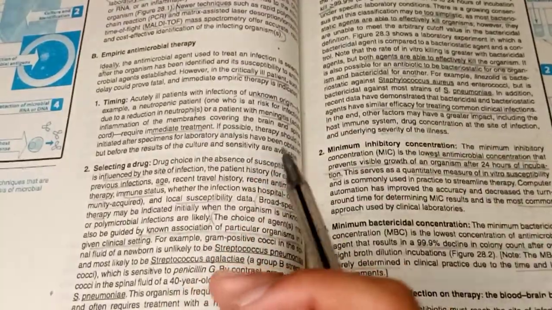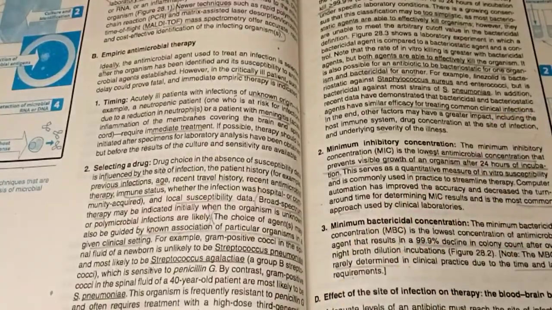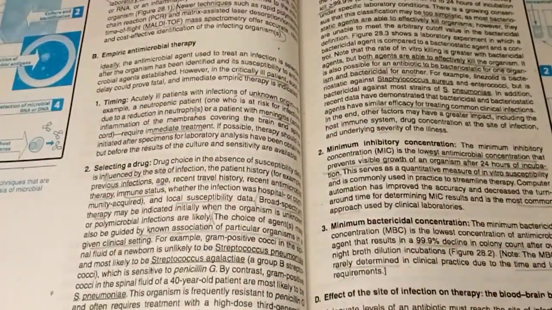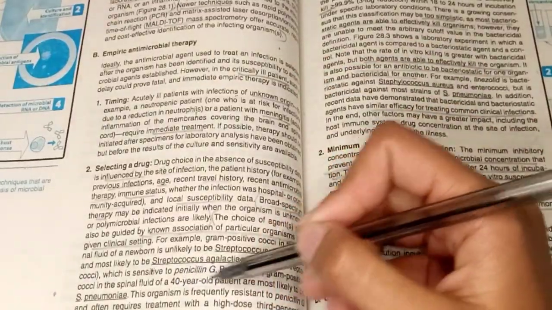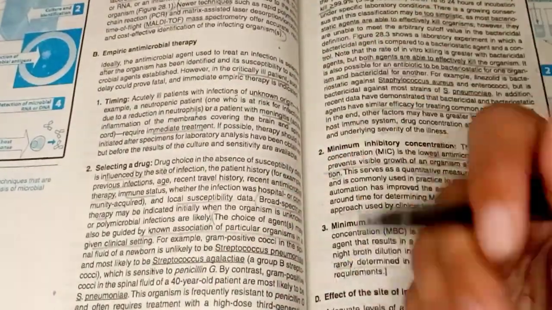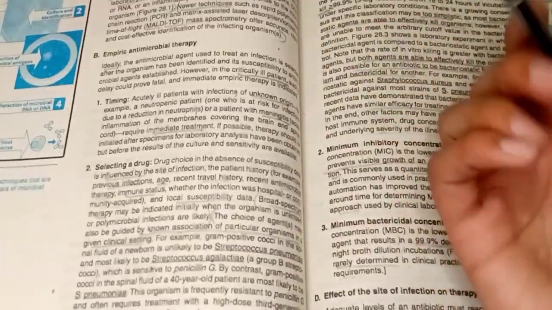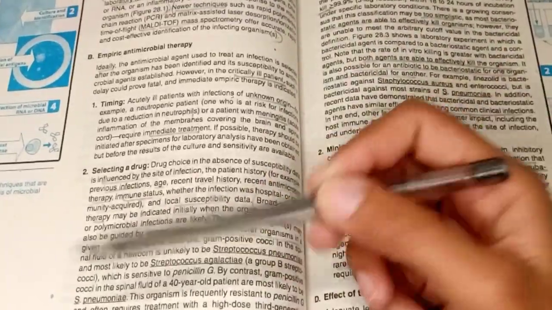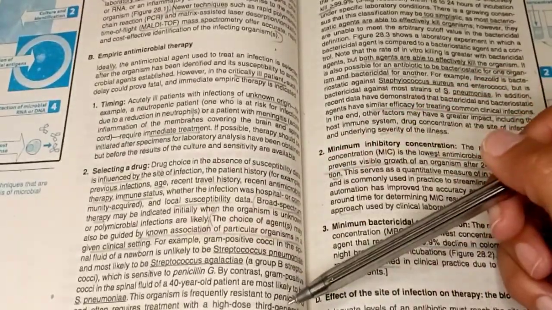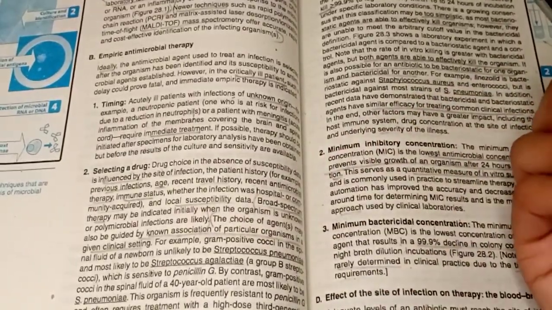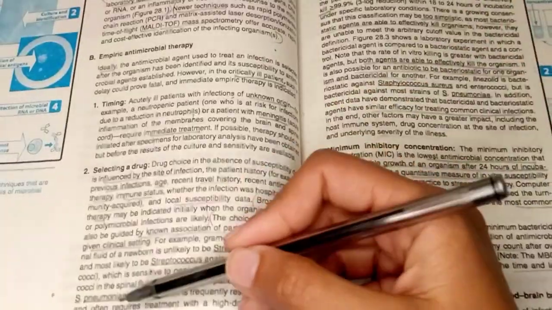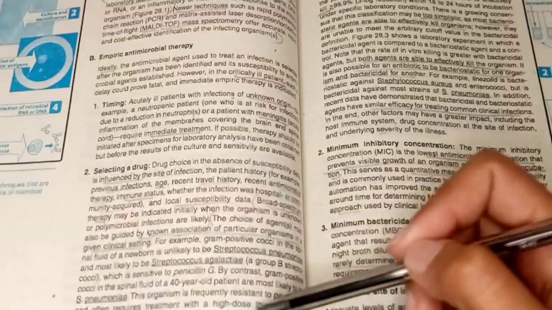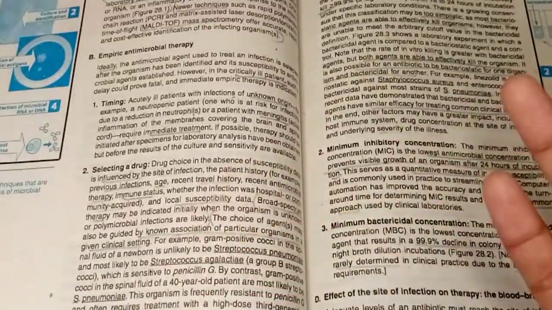And for example, if the clinical scenario is the same, and instead of a newborn, an old person comes to you, say the person is 40 years old, then you would say that it is most likely because of the strep pneumoniae. So this infection is because of the strep pneumoniae, and as the strep pneumoniae is resistant to penicillin G, you are going to treat the patient with the cephalosporins, or you can say vancomycin. Okay, so these would be the drugs. So this is how you would select a drug.